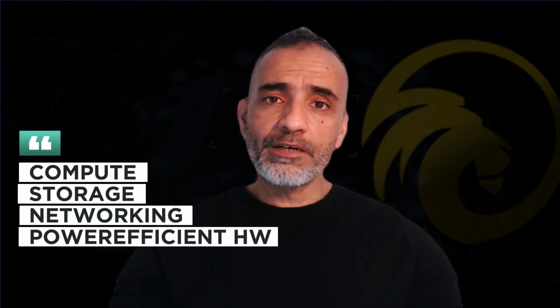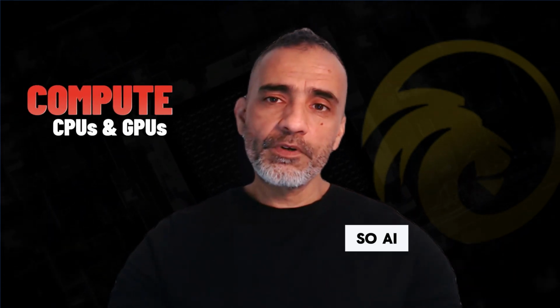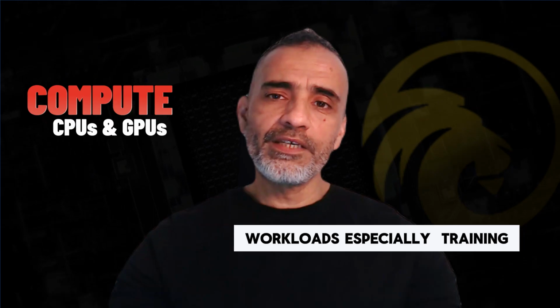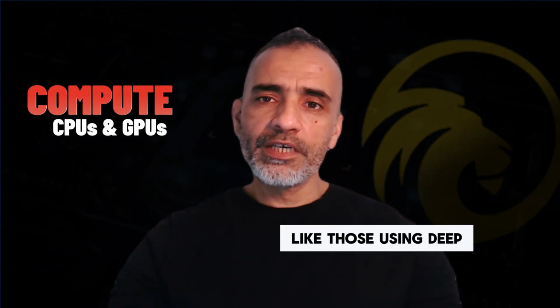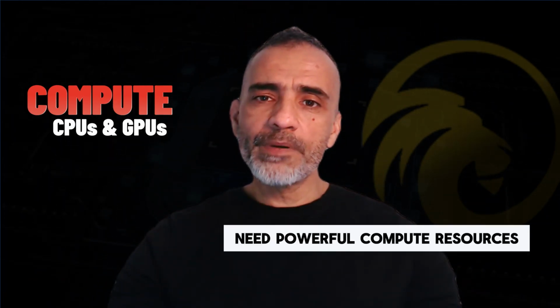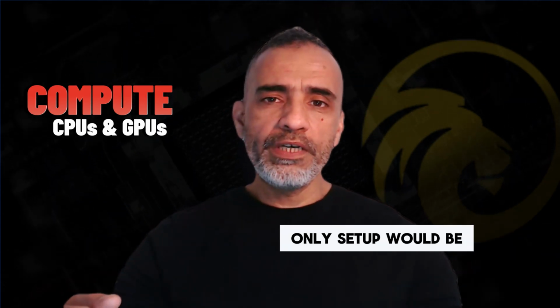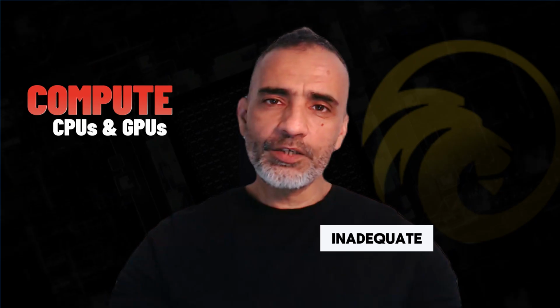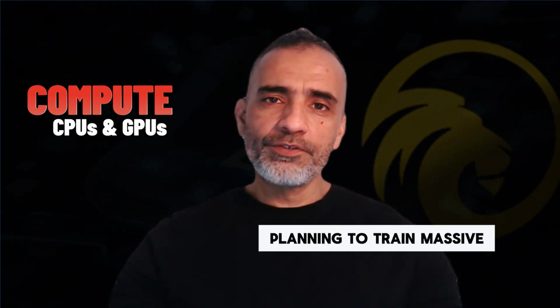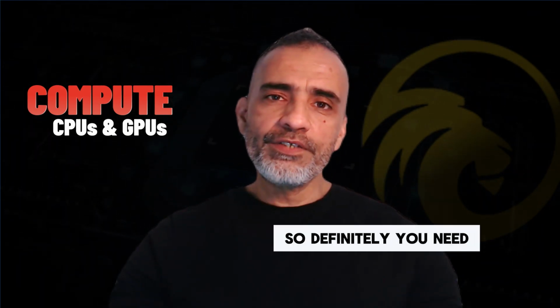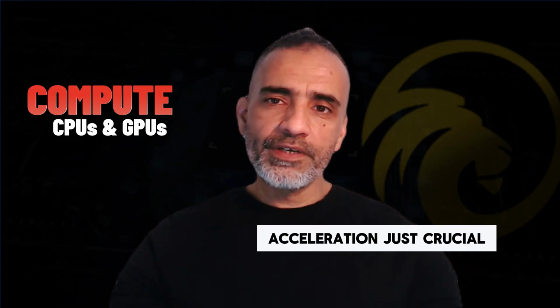So let's break it down. Compute resources, GPU and the CPU. AI workloads, especially training large language models like those using deep learning, need powerful compute resources. A basic CPU-only setup would be inadequate if you're planning to train on massive data sets, so definitely you need GPU, and GPU acceleration is crucial.